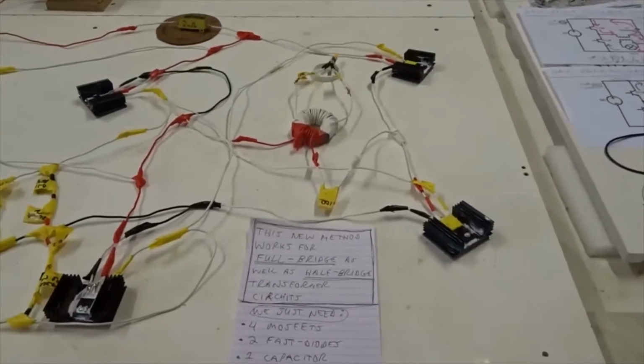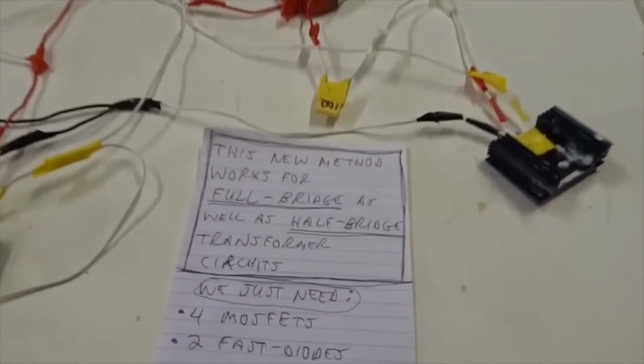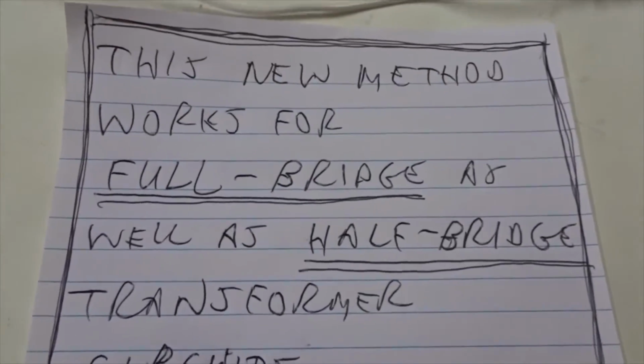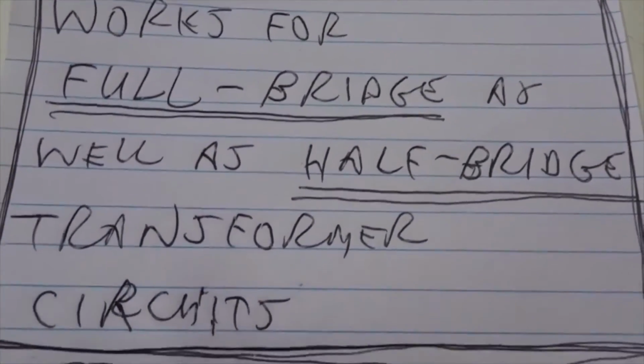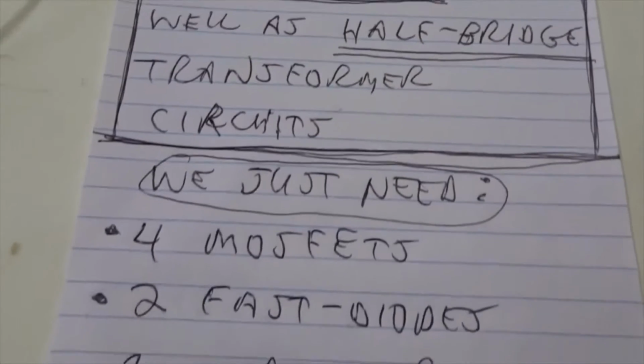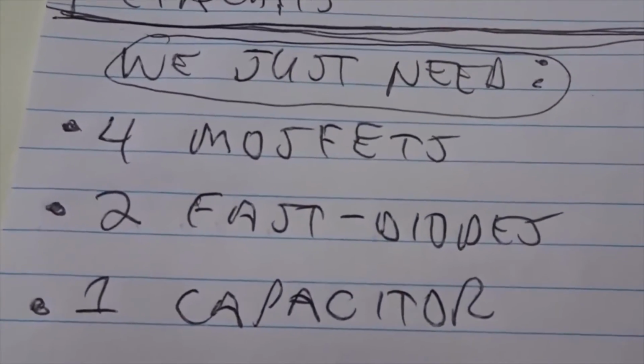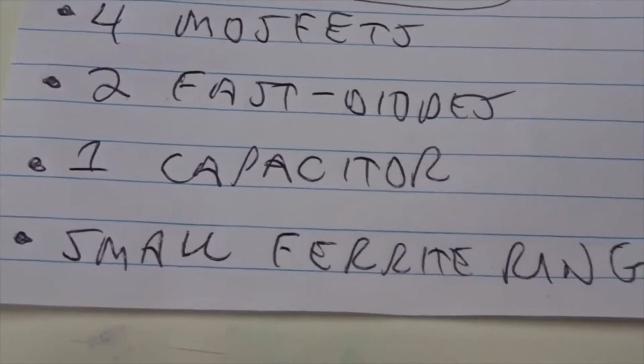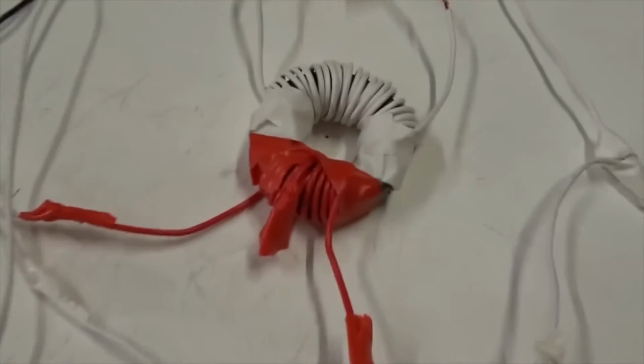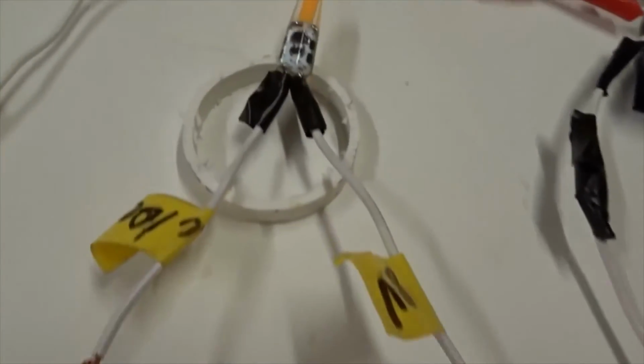Now it is worthwhile noting that this new method works for full bridge as well as half bridge transformer circuits. For the full bridge we need 4 MOSFETs, 2 fast diodes, 1 capacitor, and a small ferrite ring transformer. There are the 4 MOSFETs on heat sinks. Here are 2 fast diodes. And this is our ferrite ring transformer with a 12-volt LED attached, which will shine in a minute.